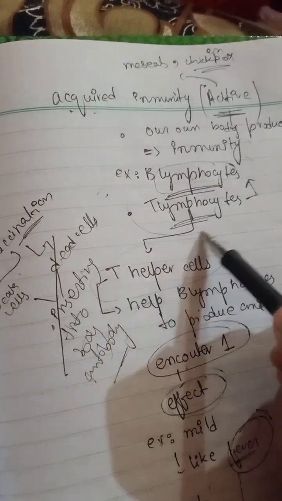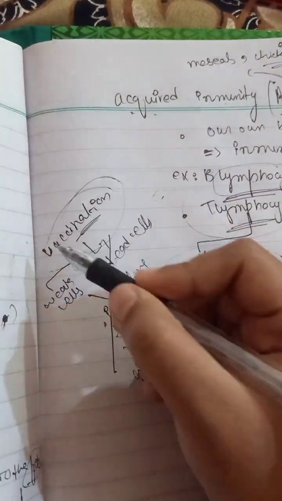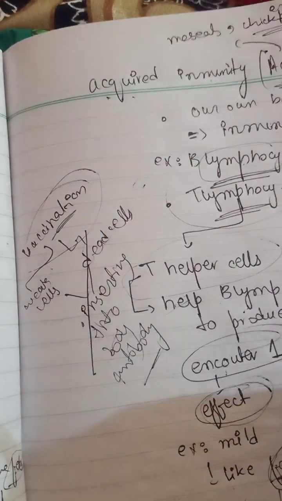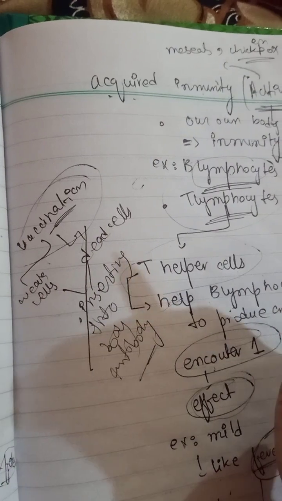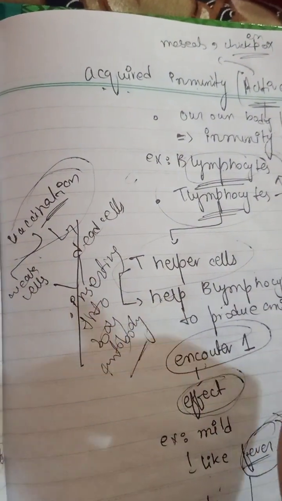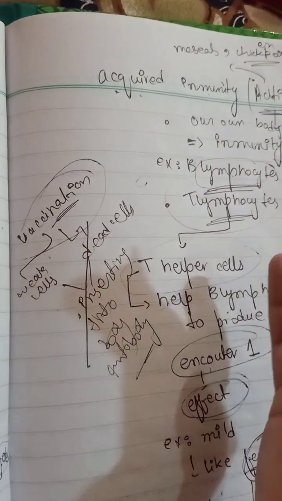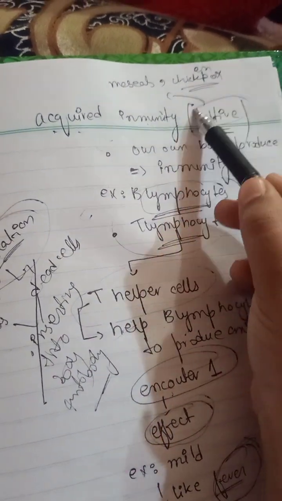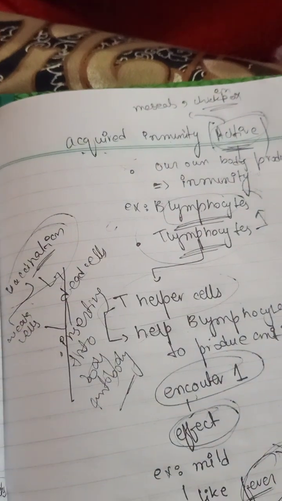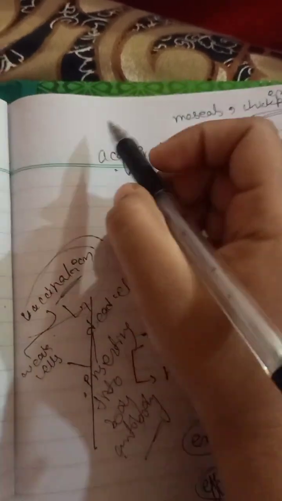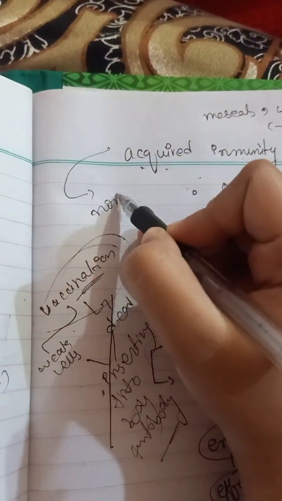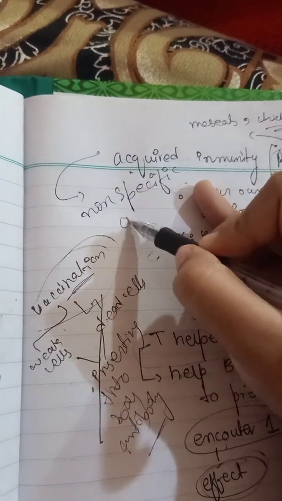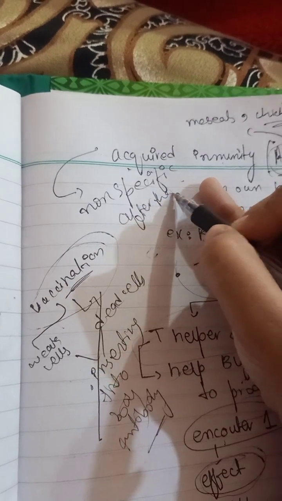So this was the acquired immunity which the body is producing. But vaccination is given by inserting, by injection, because the causative organism is there. So this is the prevention. This was about acquired immunity, which is active acquired immunity, and that is specific, and it occurs after birth.